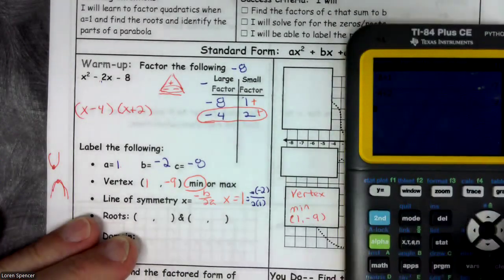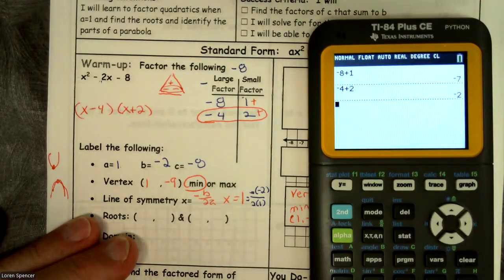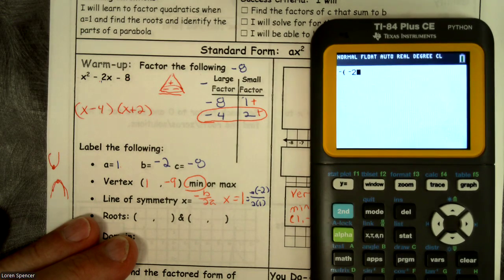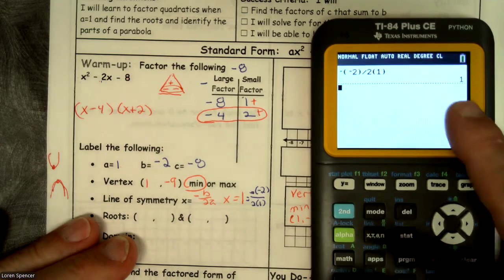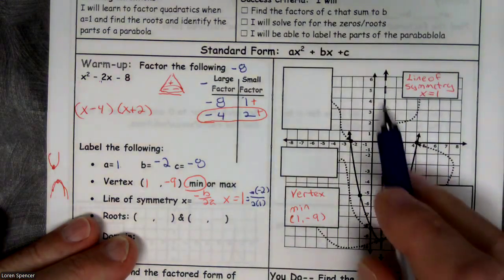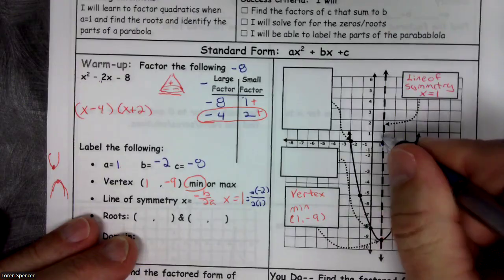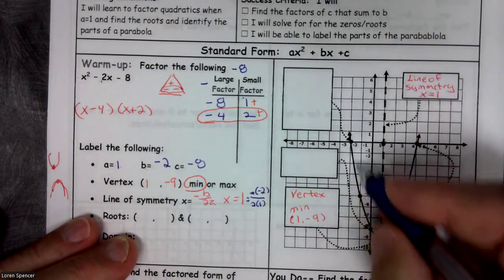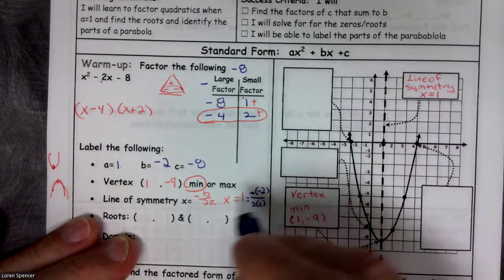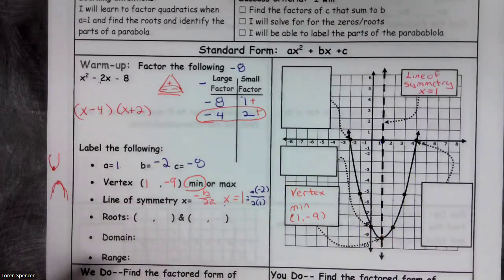Negative negative is a positive, but we'll do that anyway: negative parenthesis -2, divided by 2 parenthesis 1. And we get 1. Well, guess what? That's what we got. So that's our line of symmetry. But the easiest thing is to ask, where does it cut the parabola in half? It cuts it where x equals 1, and it'll always be x equals 1.